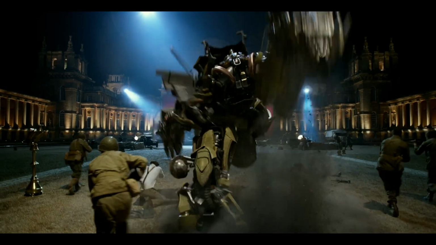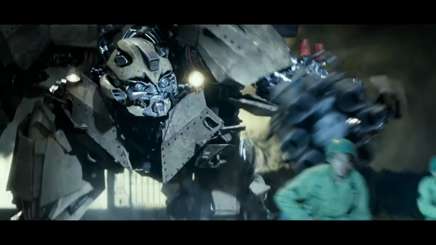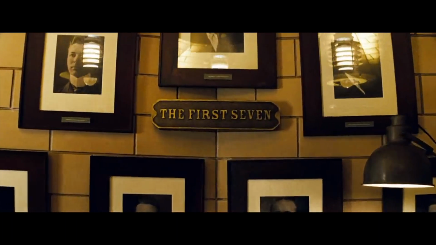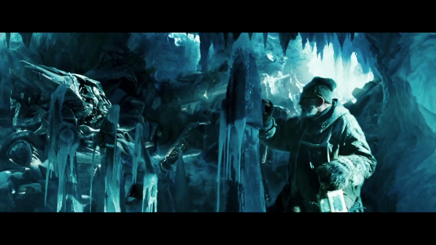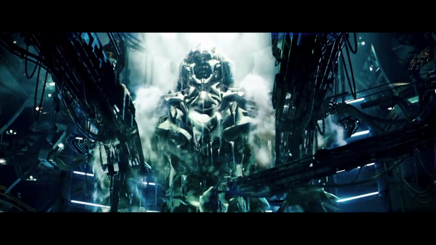Very well done. Bay's alt history also established Bumblebee as an undercover soldier for the Allied forces during World War II, but more on that later. By the turn of the 19th century, things really start to heat up. In 1913, the military gets its hands on the Allspark, and 20 years later, Captain Archibald Witwicky discovers Megatron frozen in ice, who also ends up in the hands of the US government.